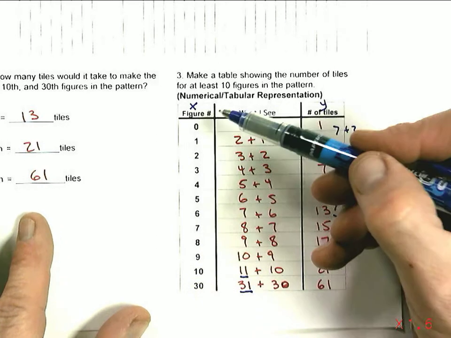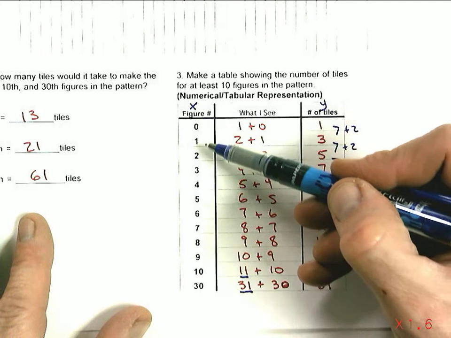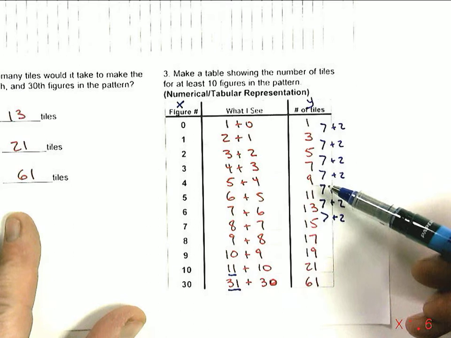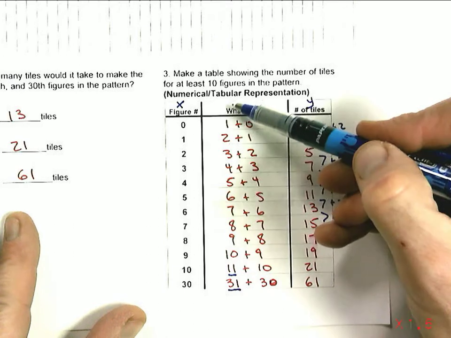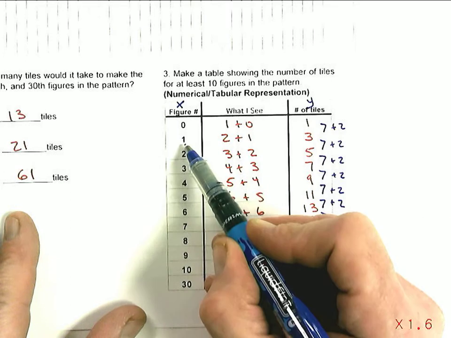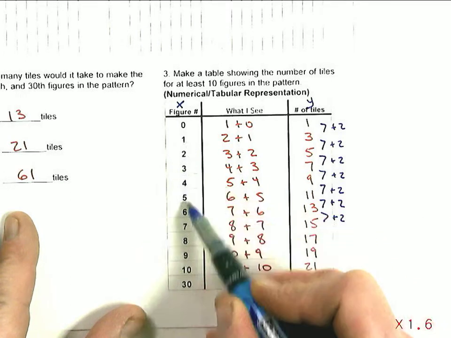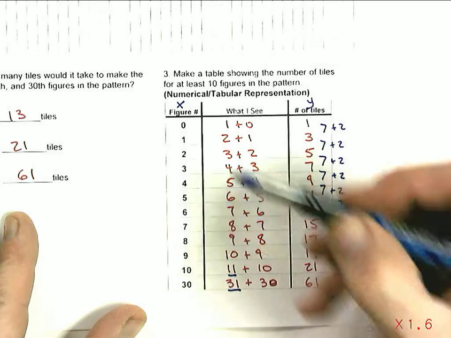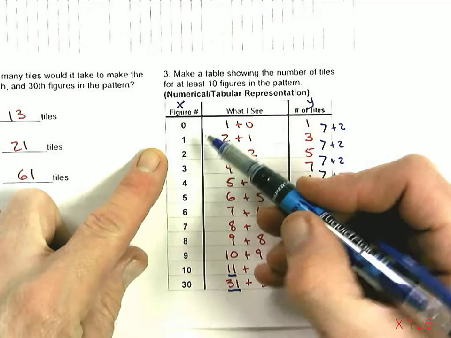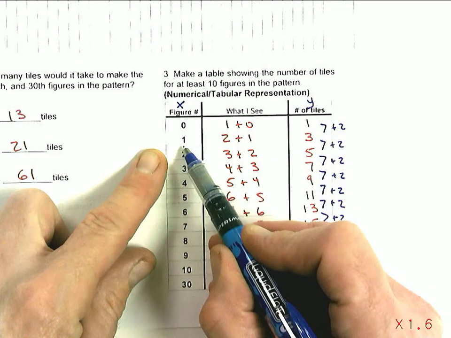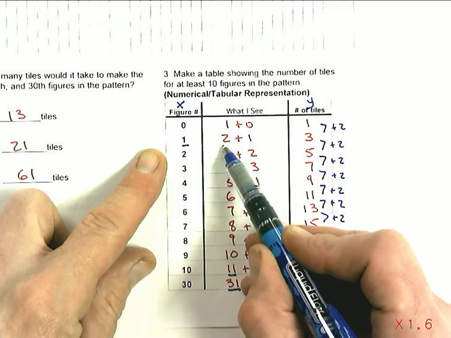And so what I want to do is figure out how the figure number is related to the total number of tiles. I can see it in the "what I see" section here, because I want to see how the figure numbers relate to the "what I see" numbers. So in the case of figure number 1, I have a 2 plus a 1.